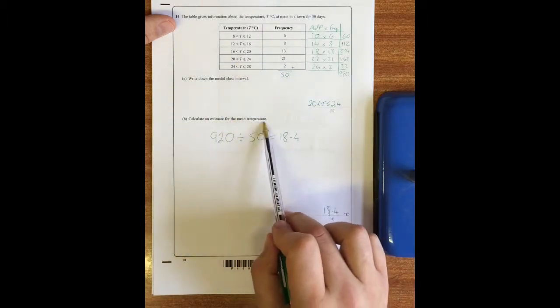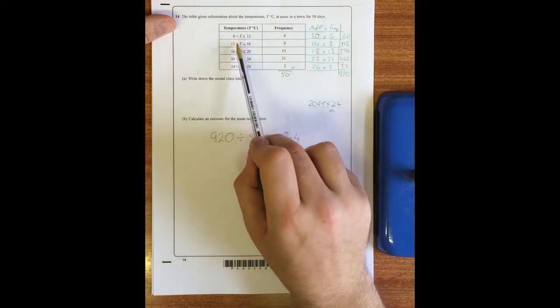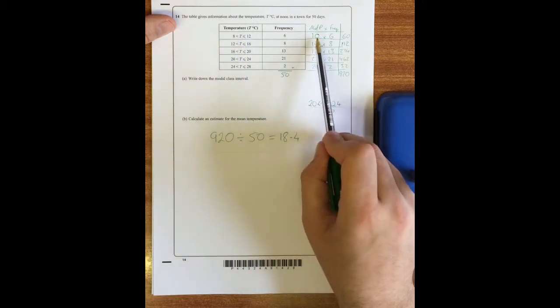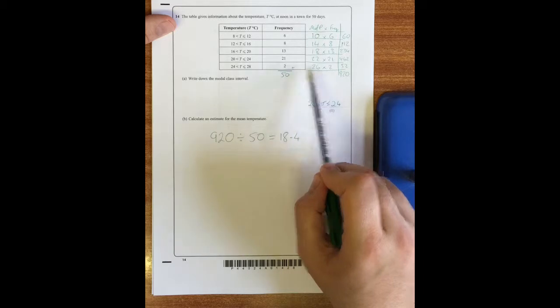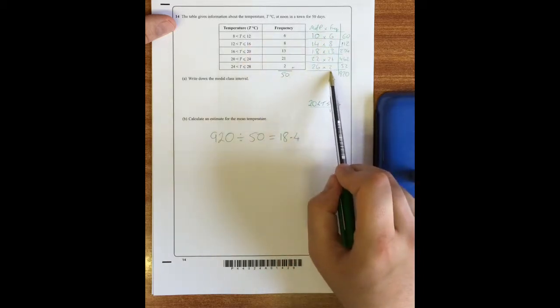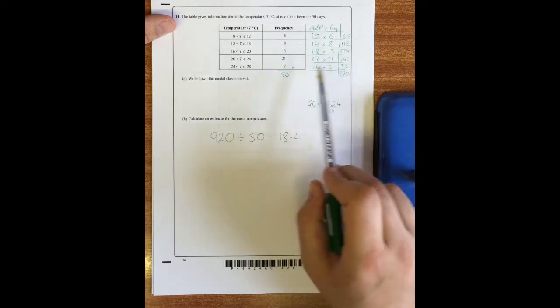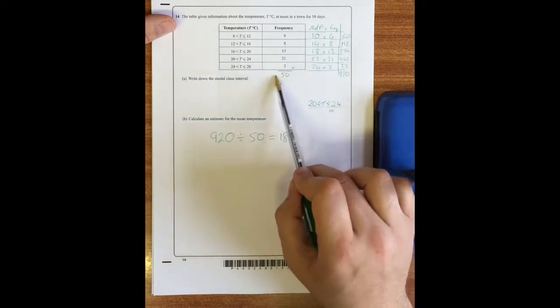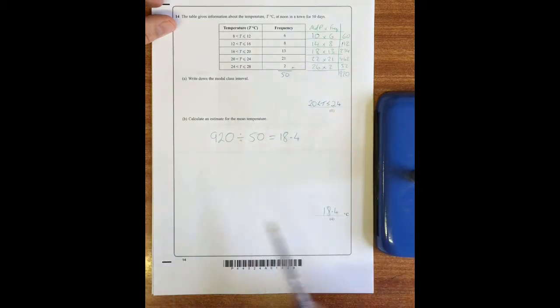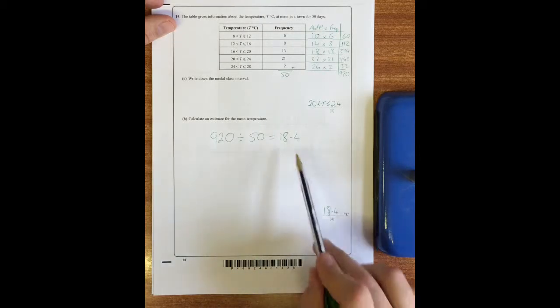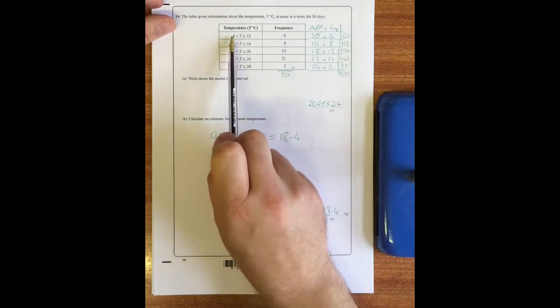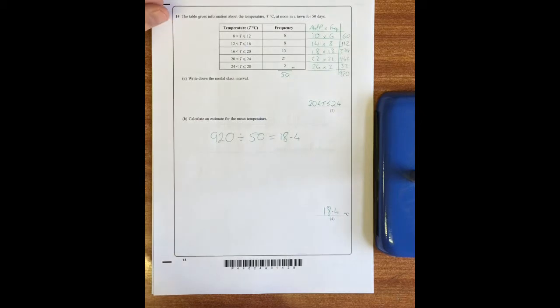Calculate an estimate for the mean temperature. To do that, we need the midpoint of each of these. So the midpoints are 10, 14, 18, 22 and 26. And times that by the frequency, which will give us all these, which will add up to 920. And divide it by how many days we did it over. So divide it by 50. So 920 divided by 50 is 18.4. We know that's a sensible answer because it's somewhere between 8 and 28.